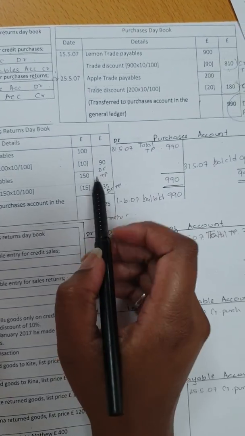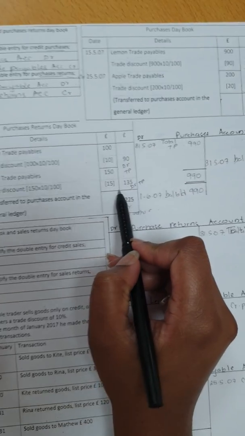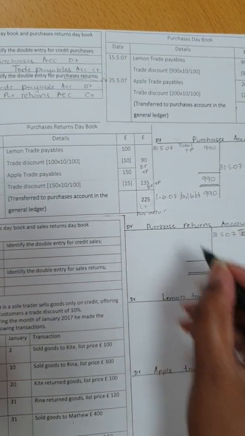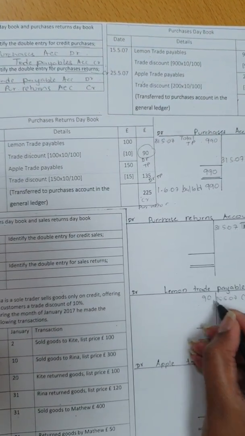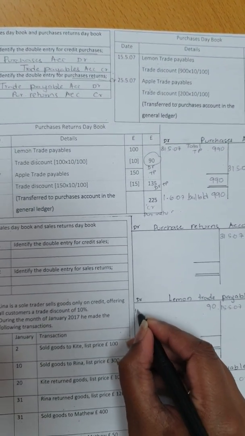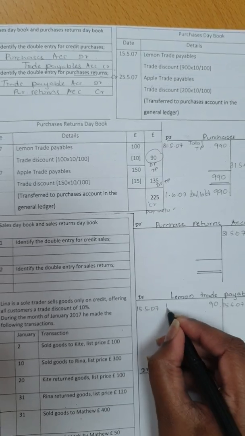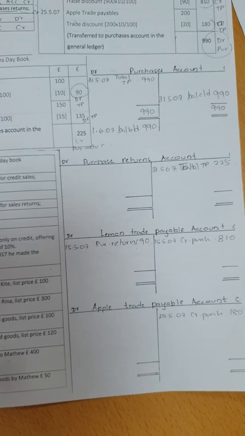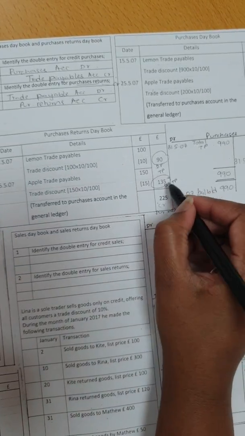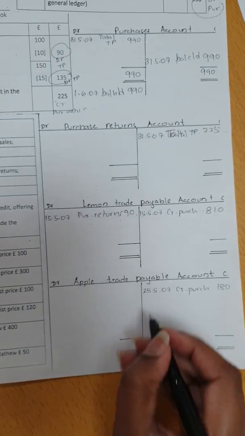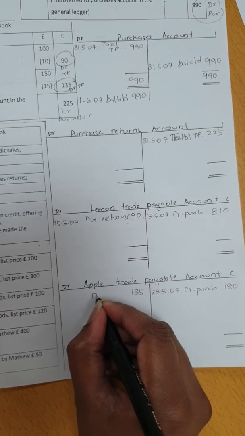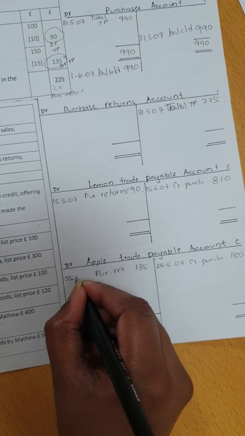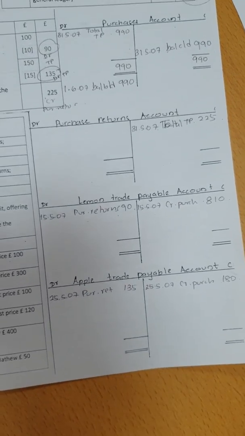Whereas the individual figures need to be debited in the TP accounts. Therefore for lemon on the debit side you would enter the net value of 90 as at 15507 as purchases returns. Whereas for Apple you would transfer this 135 on the debit side as purchases returns on 25th 507.